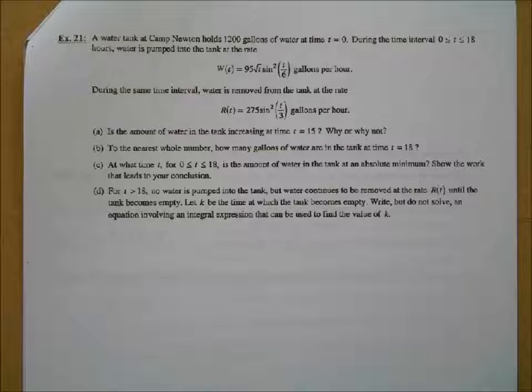Where's your A? It's just W of 15 minus R of 15, that's it.